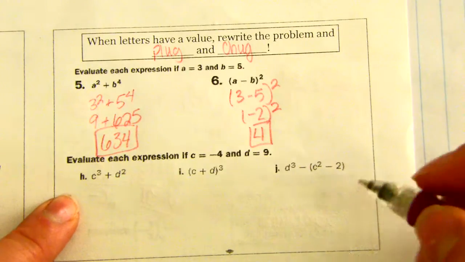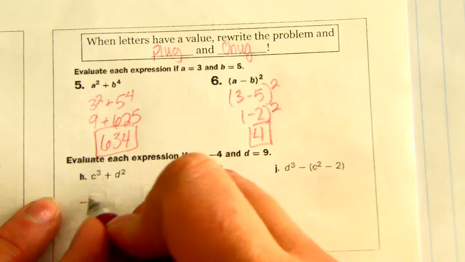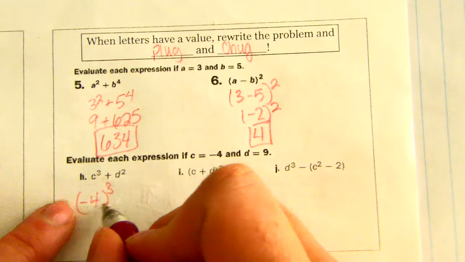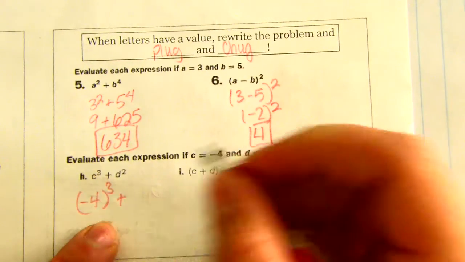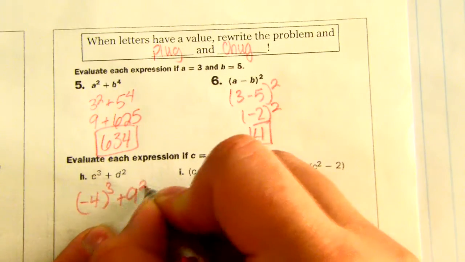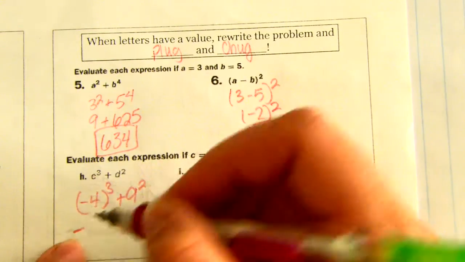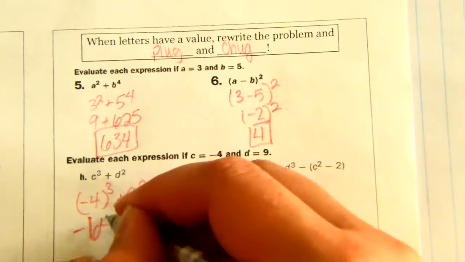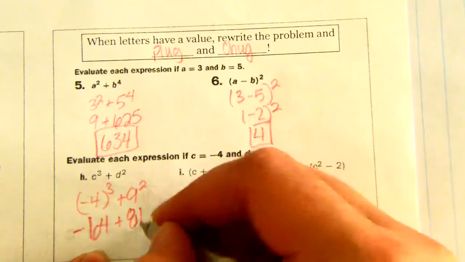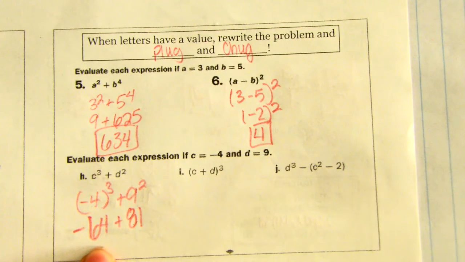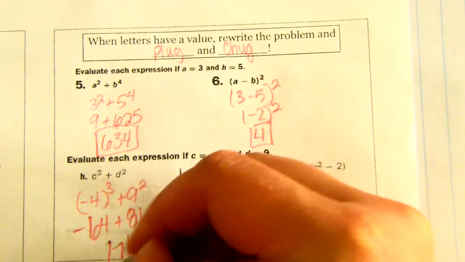Plugging in a different value here, c cubed would be negative 4 to the 3rd, keeping the negative 4 inside the parentheses because it belongs to the c. And then d squared, or 9 squared. This is going to be a negative 64 plus 81, which is really just the same as 81 minus 64, which gives me 17.